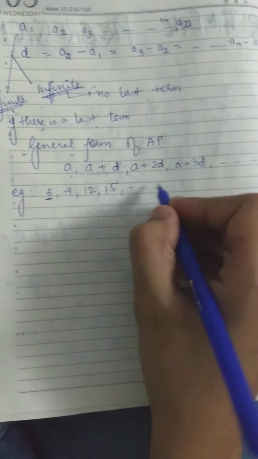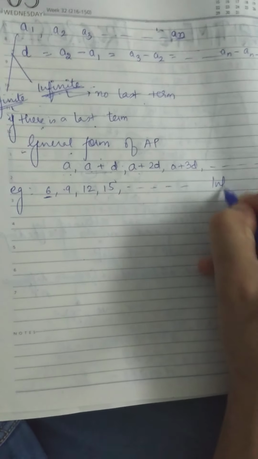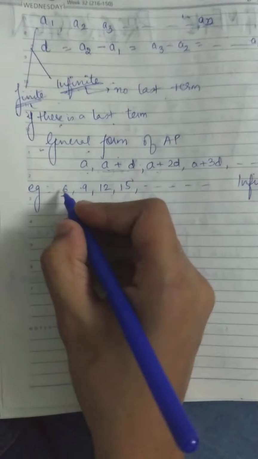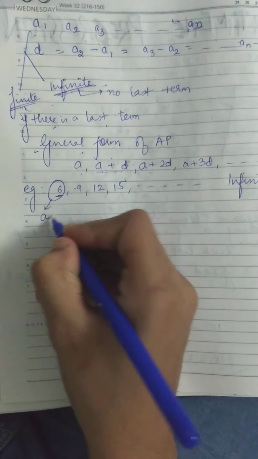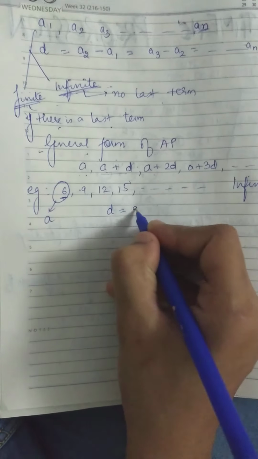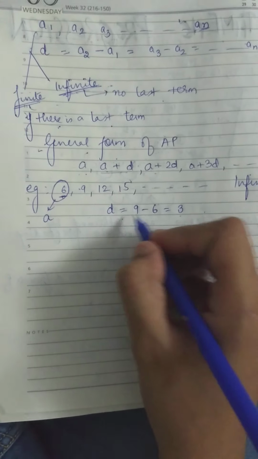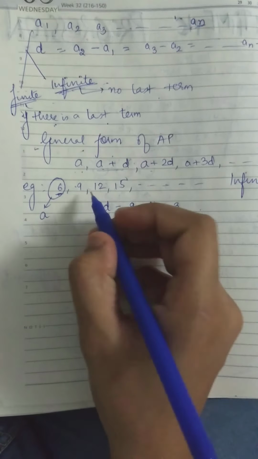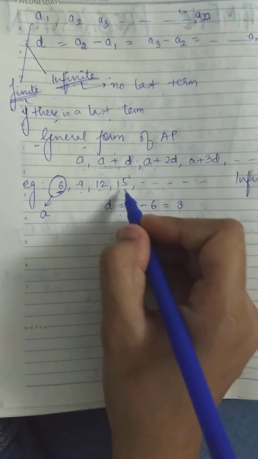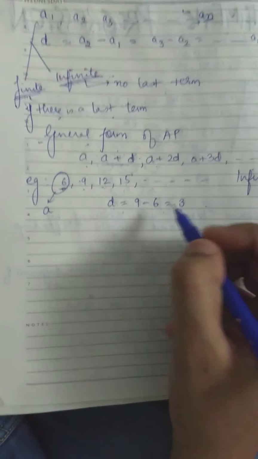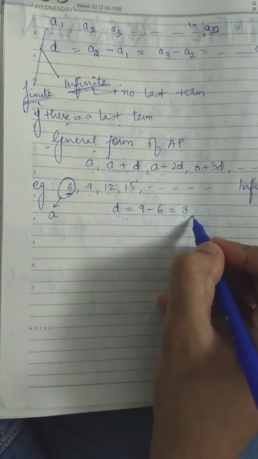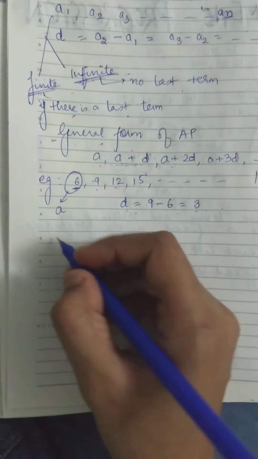Since "and so on" is written, it is an infinite series. First term A is 6 and the difference D is 9 minus 6, which equals 3. So positive D is there. You can check: 12 minus 9 is 3, 15 minus 12 is 3. So the common difference of the AP is 3.